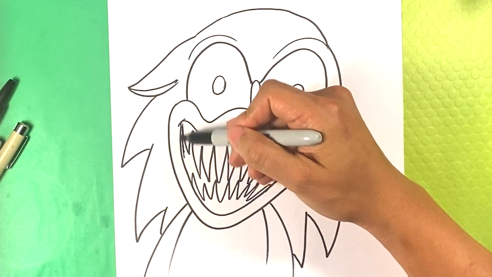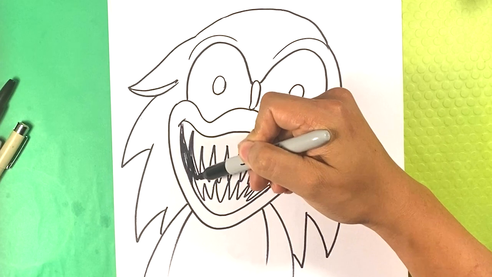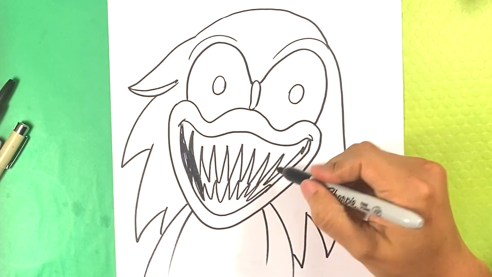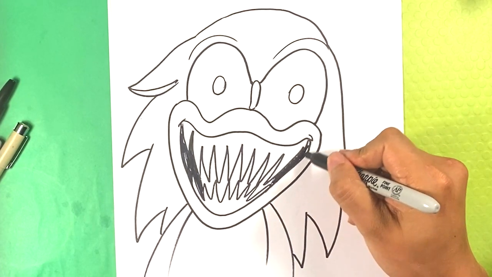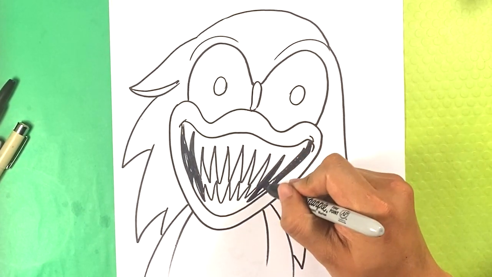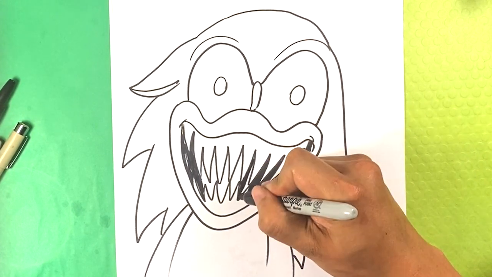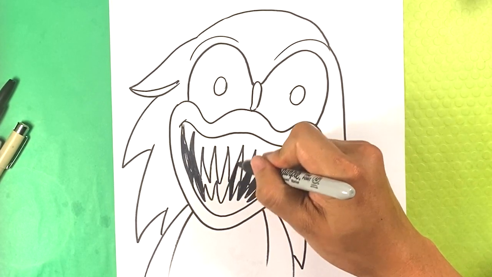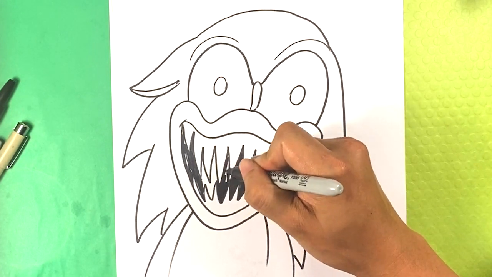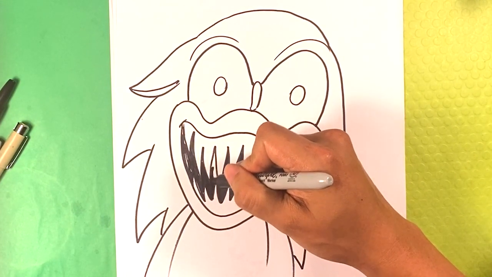And I'm gonna fill in the space in between. The reason I'm doing that is filling it in here, filling it in here, filling it in here, and filling it in here.